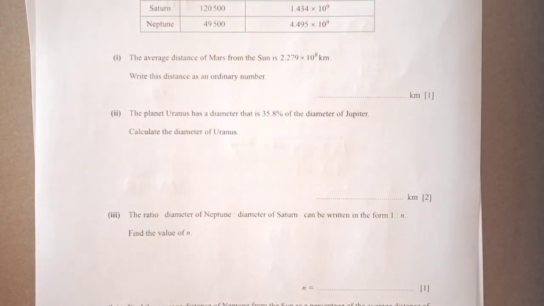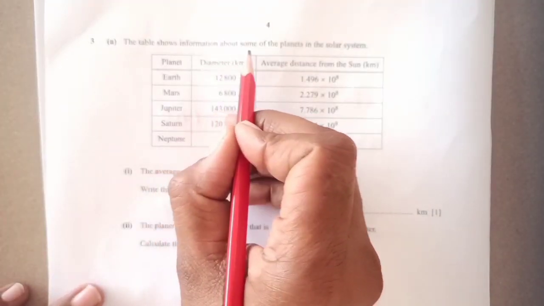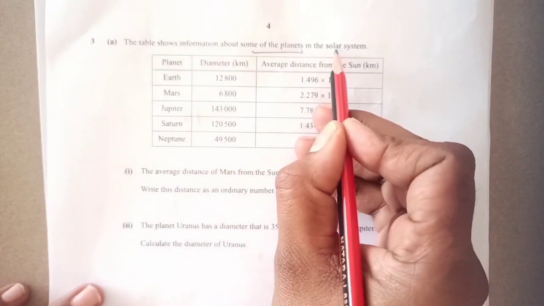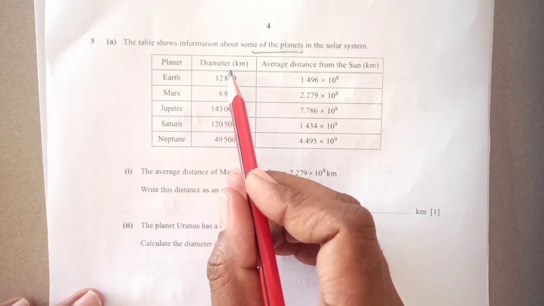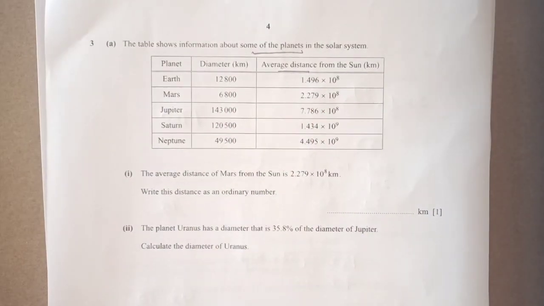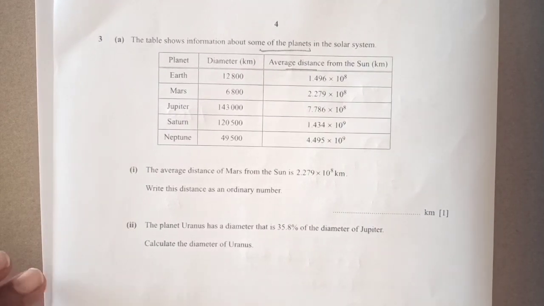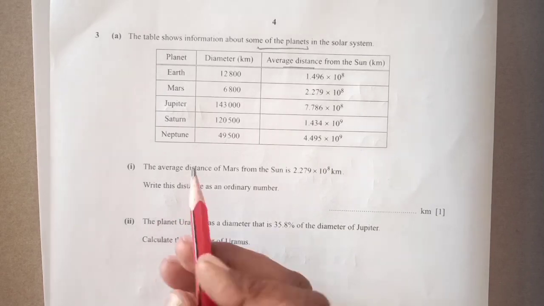Question number 3, we have the table that shows the information about some planets in the solar system. We have planets here: Earth, Mars, Jupiter, Saturn, Neptune. We have diameter here, and then we have average distance. Now this question is a bit long, so you need to be doing this with patience and with a calm mind.